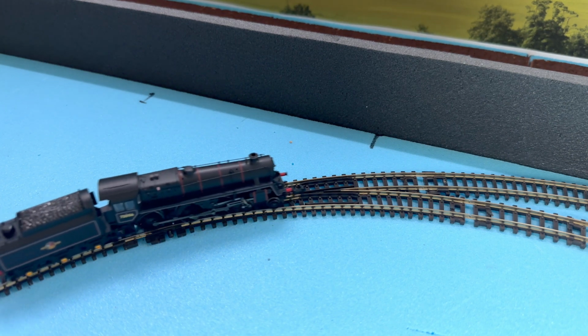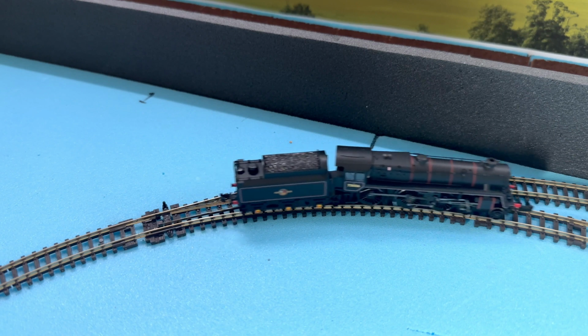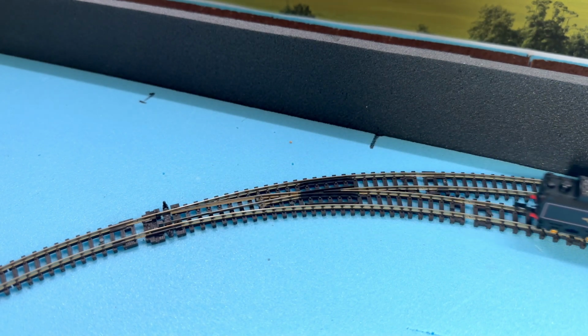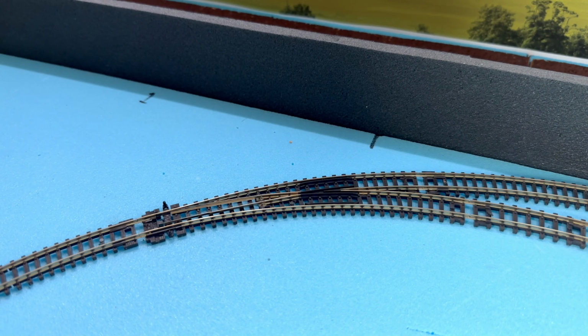I ran the loco backwards and forwards for a couple of transitions. I tried running slowly. I tried running at a moderate speed. I also gave a couple of speed runs, just to make sure that the point could be taken at high speed.